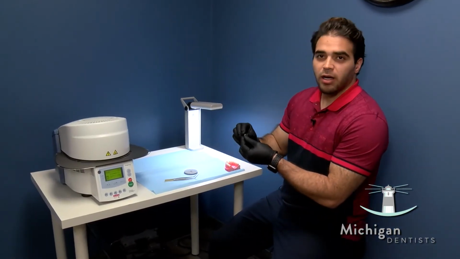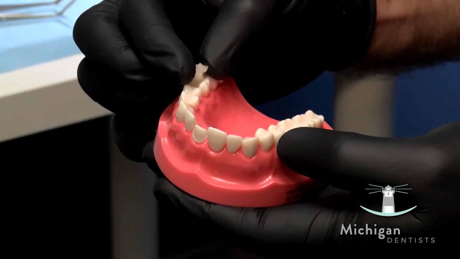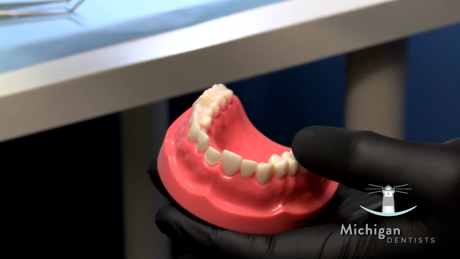So as you can see, our crown is done cooking from the oven. Now we get to put it in the patient's mouth. We cement it, we polish it, and we're good to go.